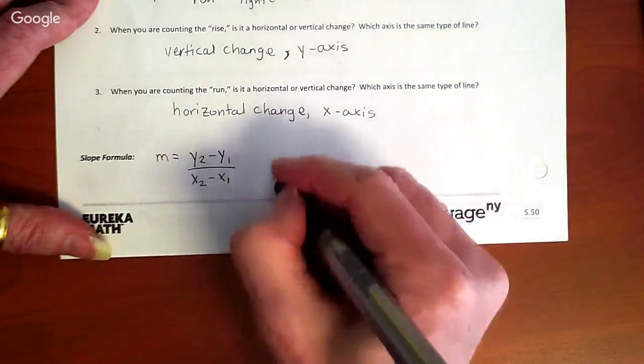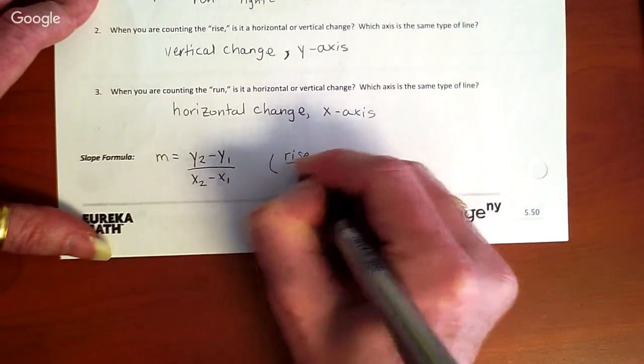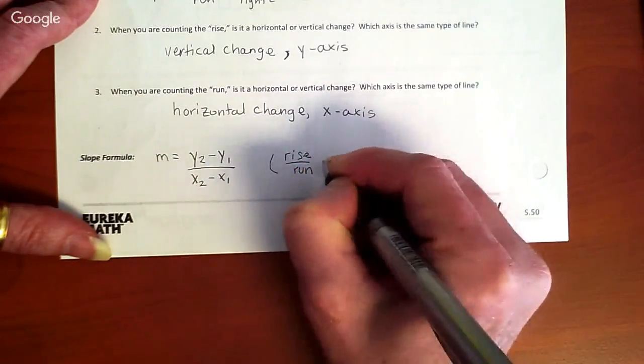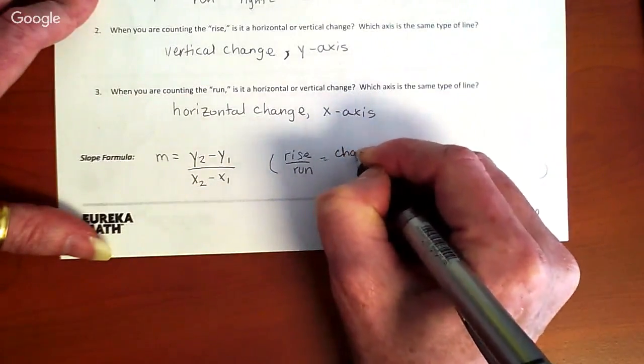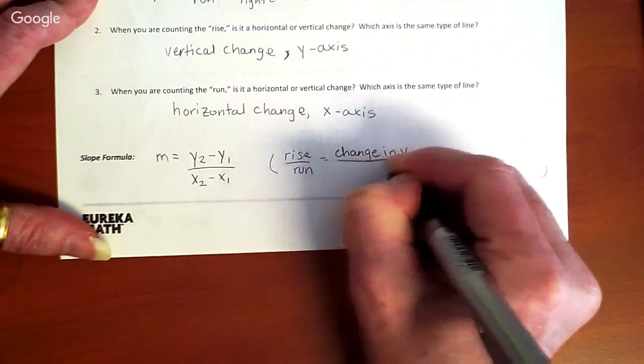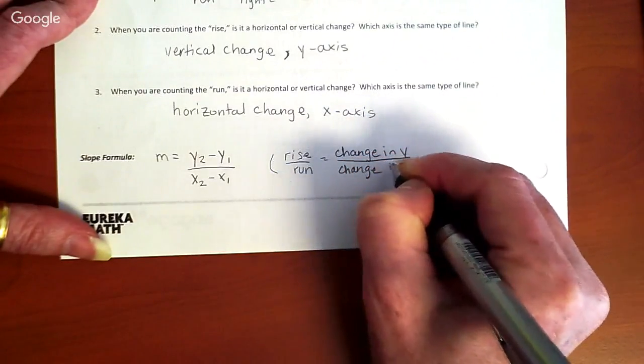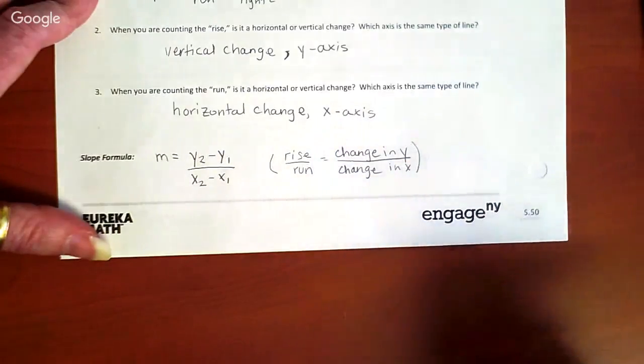In other words, our rise over run, which is the change in y over the change in x.